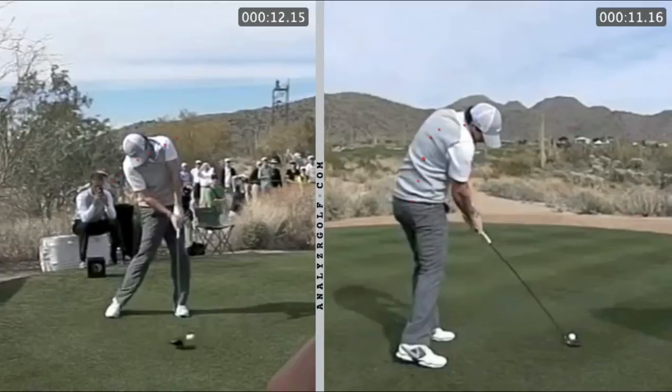We're going to talk about something that we call early extension, or looking at the space of the pelvis compared to the golf ball. And then we're going to look at the amount of body rotation as it compares to setup. So let's begin with the spine flexion, or how the spine has changed.